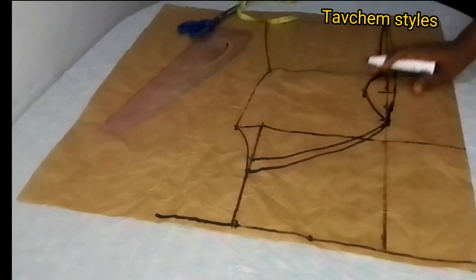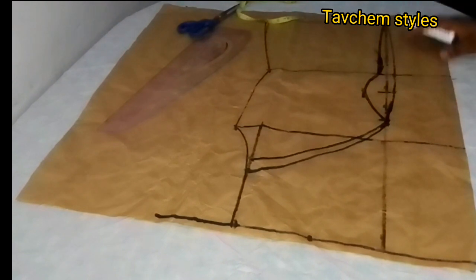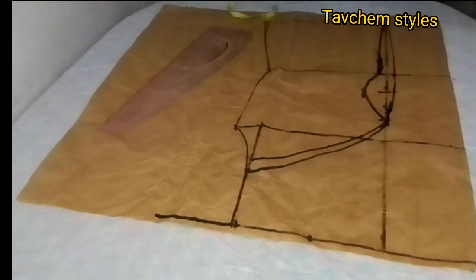Cut your princess dart. This shape is called princess dart. Now I'll cut it out. You see how it will come out.